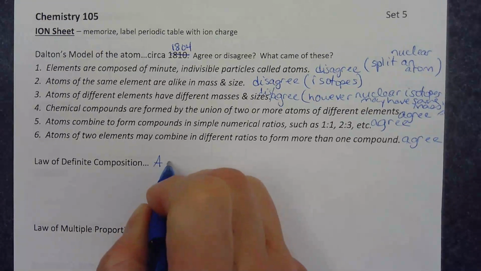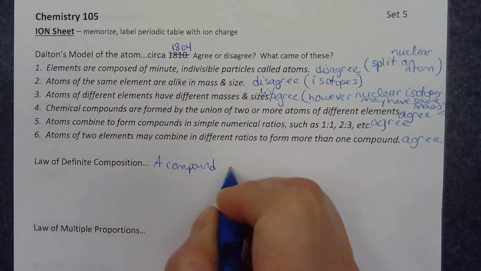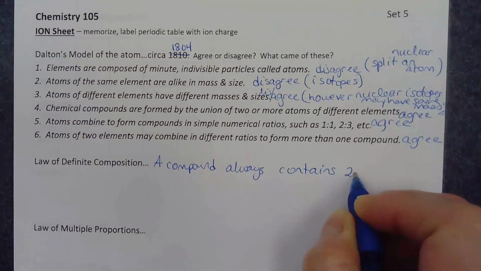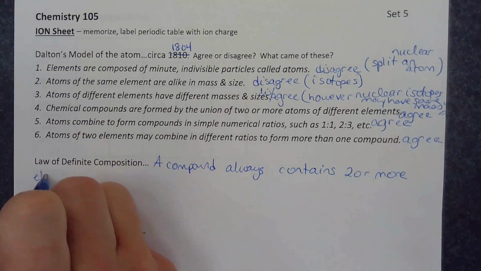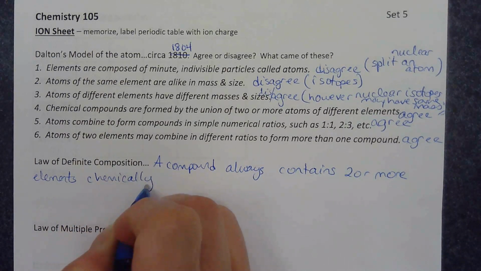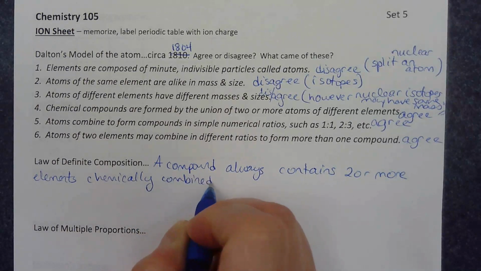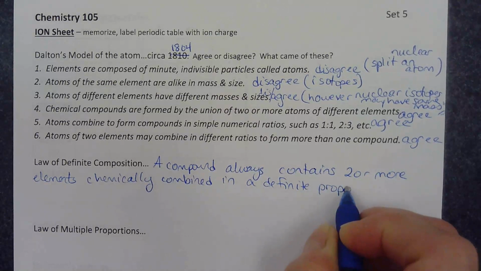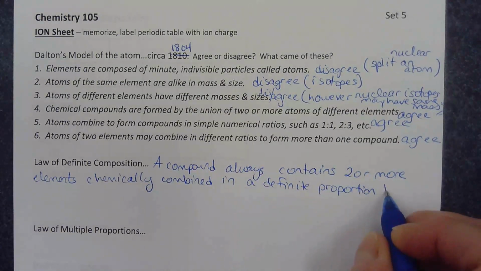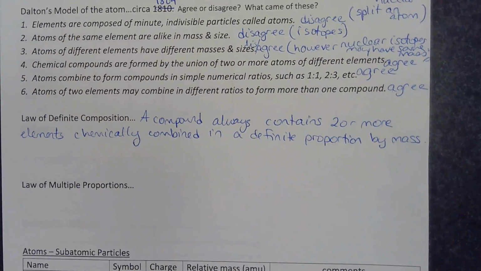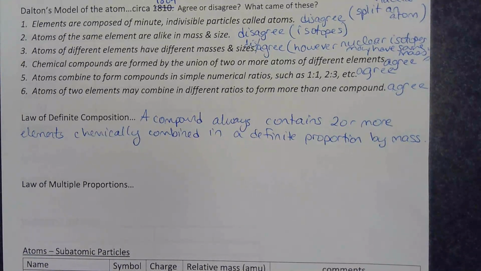And here's the law. It says a compound always contains 2 or more elements chemically combined in a definite proportion by mass.